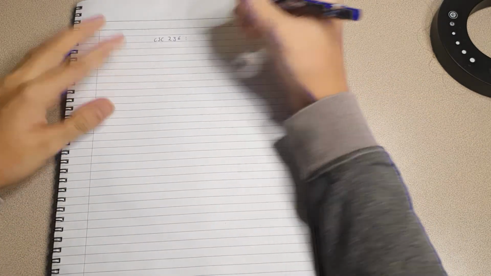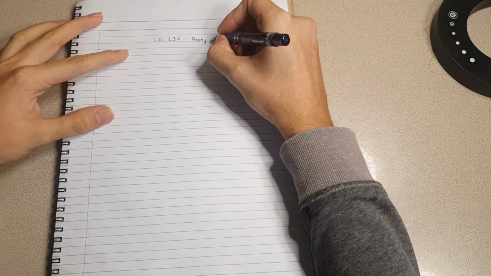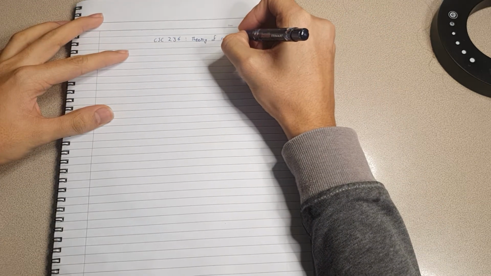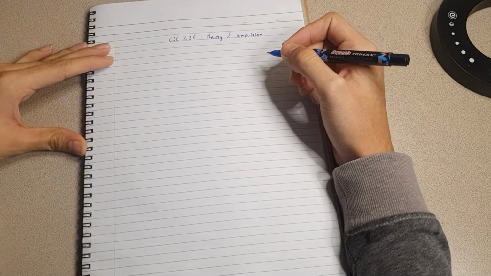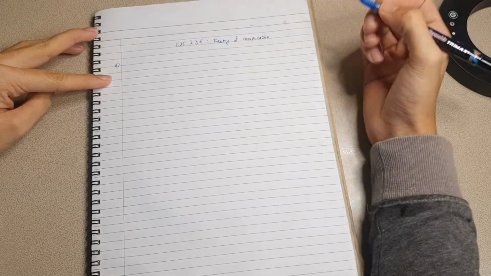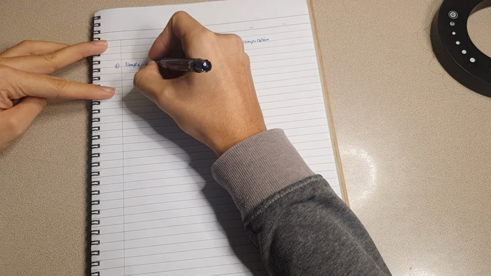So this is like the theory part behind computation. Theory of computation, and this is a math-based computer science proof. The first thing we learned in this course was, of course, the technique of simple induction.